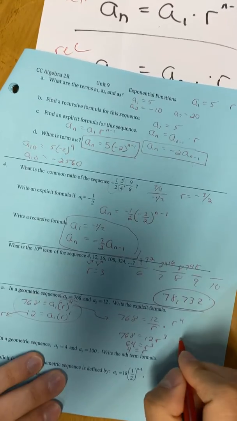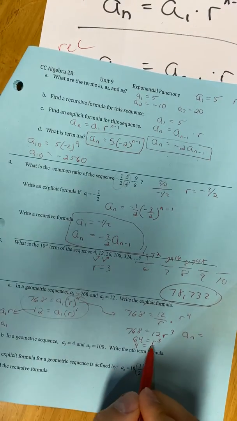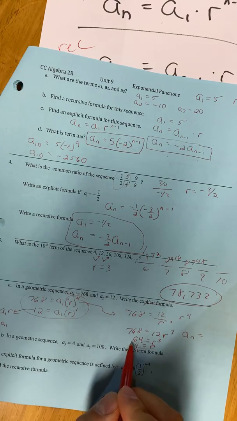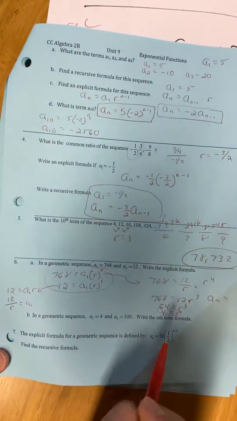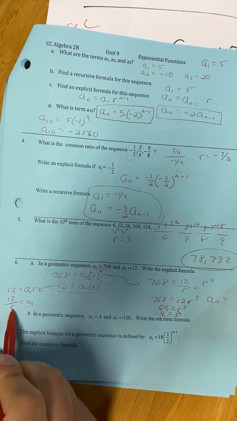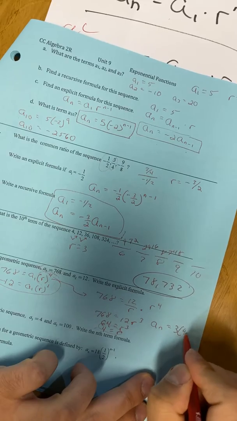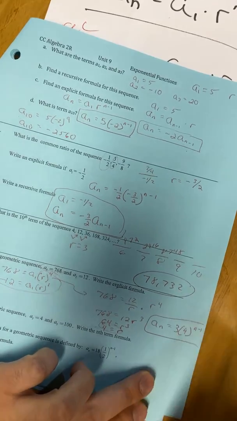The explicit formula, an is, I gotta find a1. So r is 4. So I can go over here. If r is 4, a1 is 3. 3 times 4 to the n minus 1. That's the explicit formula.